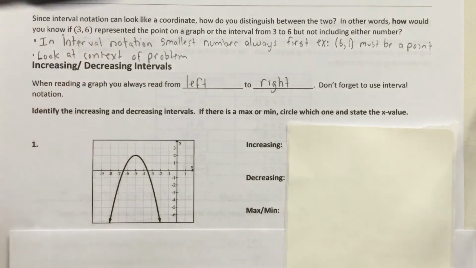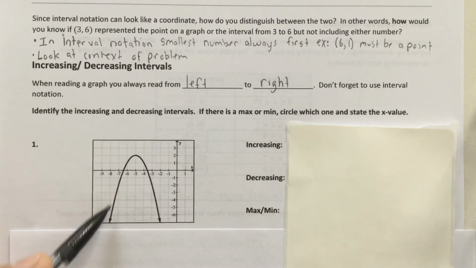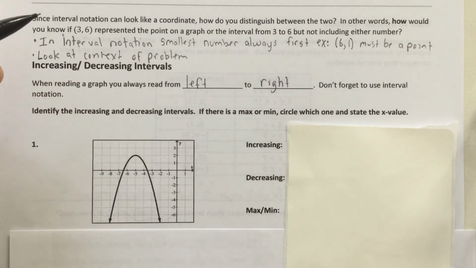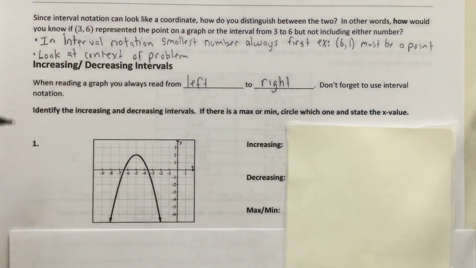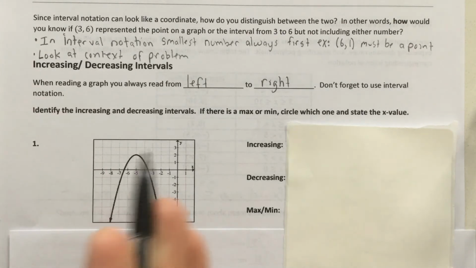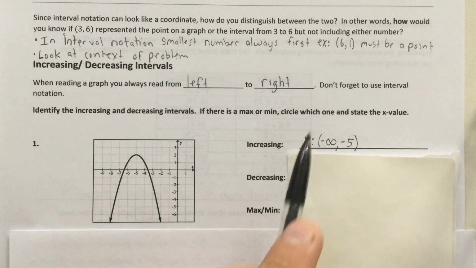and increasing means it's going up from left to right. So we're always going to start on the left, and in this case, our graph is going up in the beginning. So that means we're talking about the increasing to start. And we are always stating the x values. When we're doing increasing and decreasing, we're stating the interval of the x values that it increases or decreases on. So this graph is increasing. There's an arrow here, so I could start as far left as possible. It's increasing as far left as possible. That's where we'd start. So negative infinity.